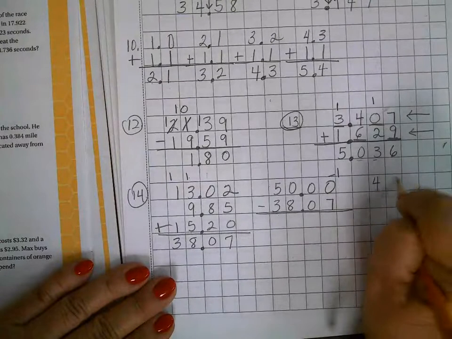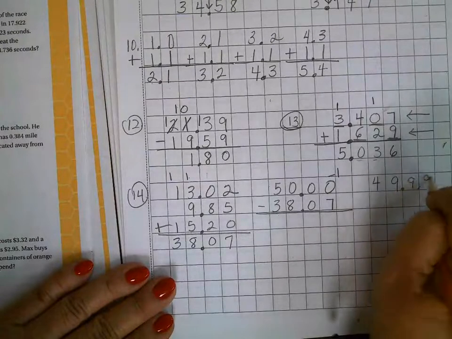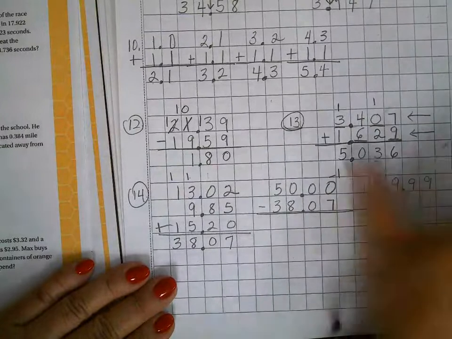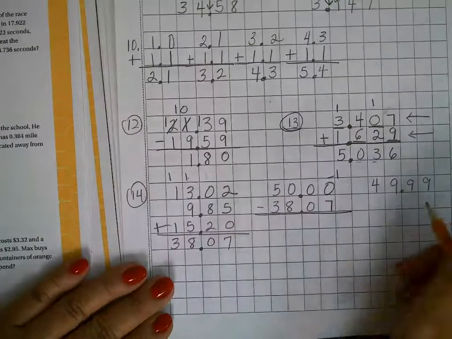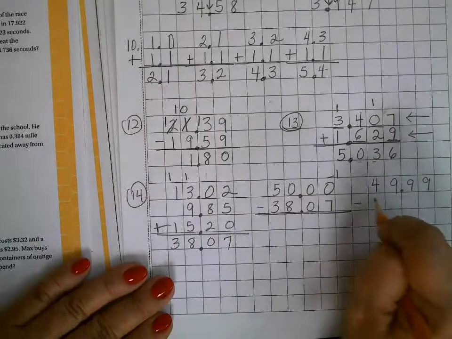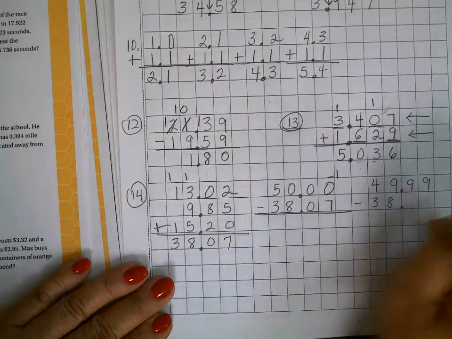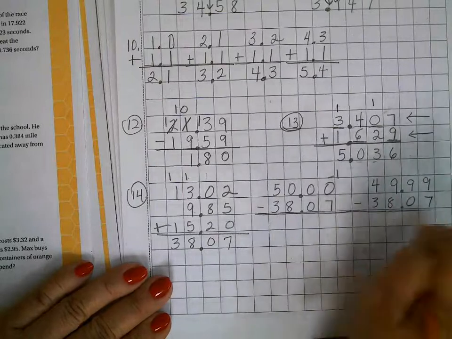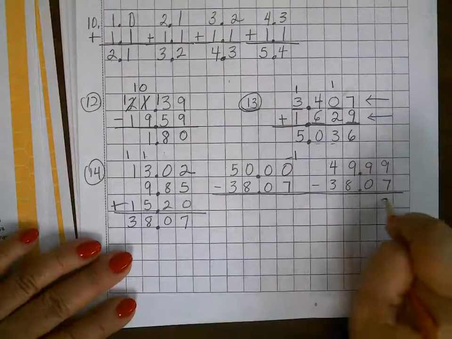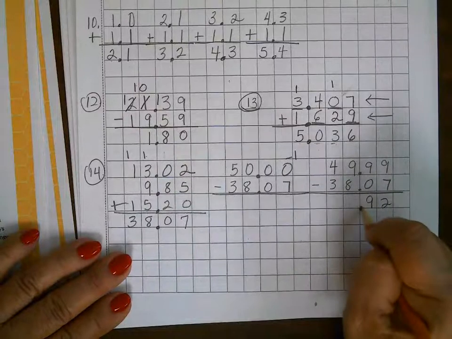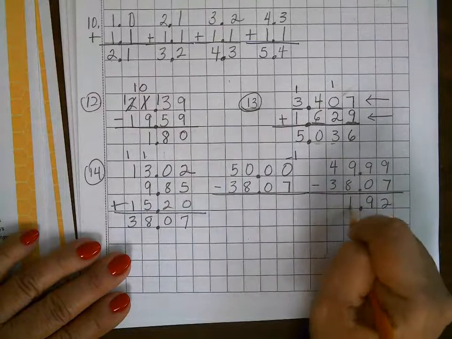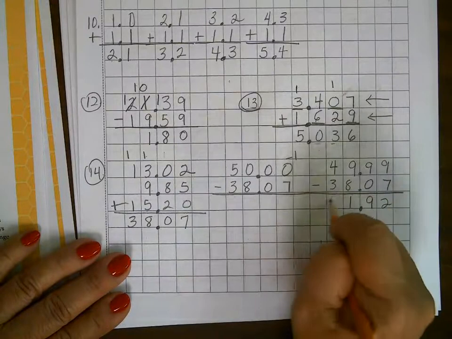So this is $49.99. I am 1 penny away from $50. Now I'm going to subtract out $38.07. Now look at this. 9 minus 7 equals 2. 9 minus 0 equals 9. Bring down my decimal. 9 minus 8 is 1. 4 minus 3 is 1.